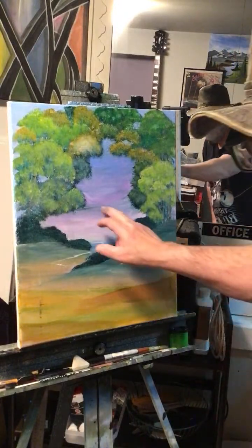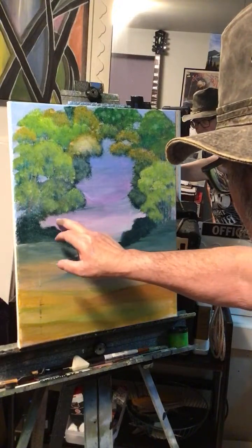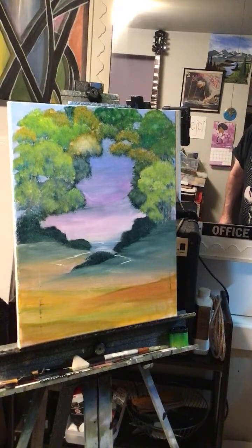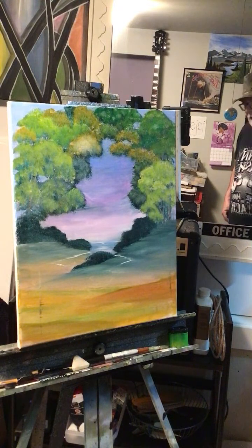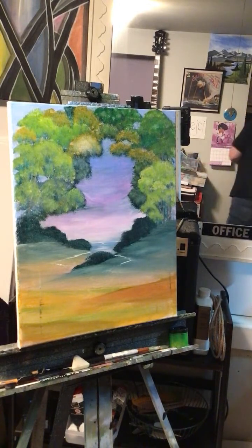And I think one of those clouds in here might match well with the way I do those trees. So let's try a white cloud. I gotta get some fresh water. This water's too green now.